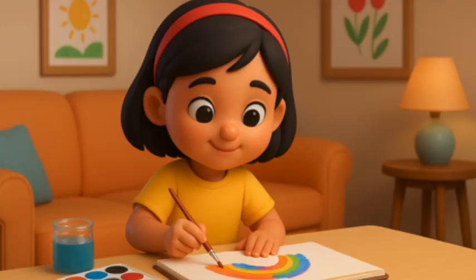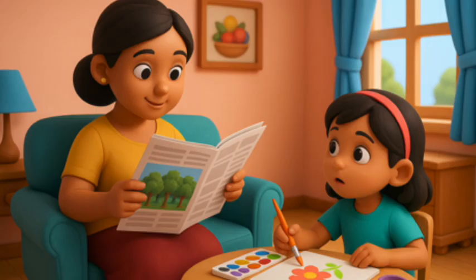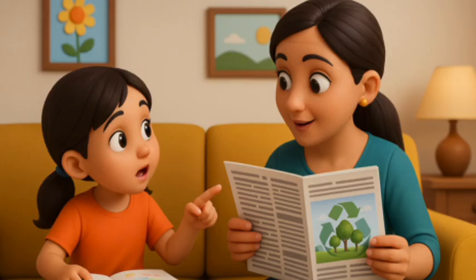As an example, let us learn with Pihu how paper is made. It was a Sunday and Pihu was busy painting in her drawing book. Her mother was reading a newspaper. When Pihu looked up, she noticed a picture of trees on the front page of the newspaper. Ma, this picture says that if we recycle paper, we can save trees. How are trees and paper related to each other?